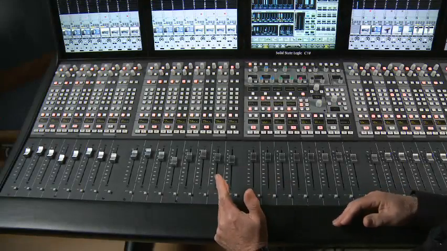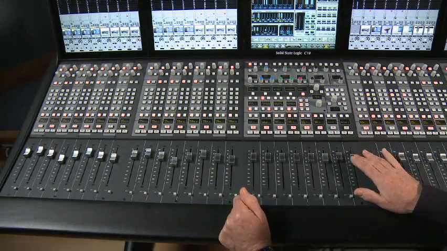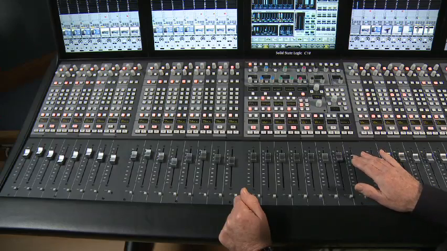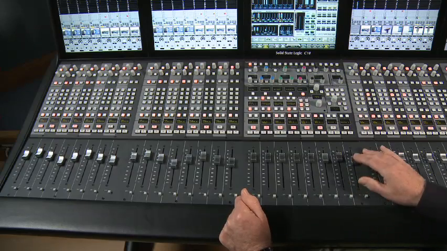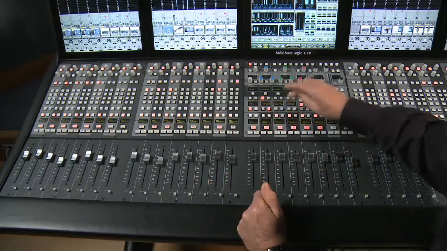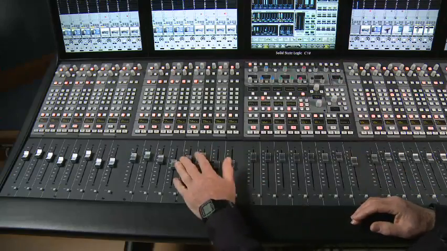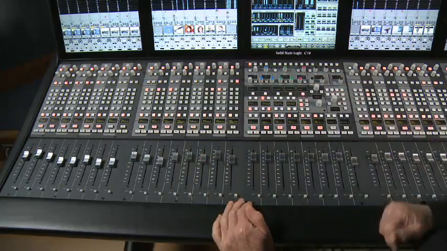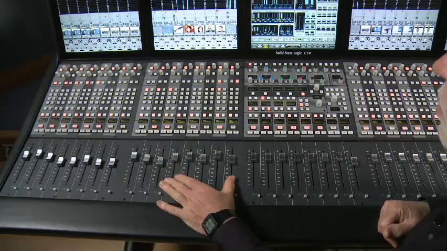Another example of using this system would be for crowd mics in a large arena. The crowd mics could just be on a single fader, and then if you needed to change the balance, you bring them to the surface, change the balance, and then hide them back under the main channels.